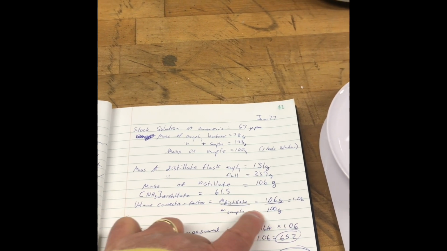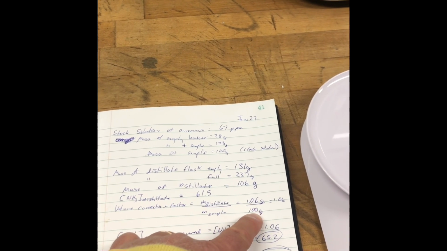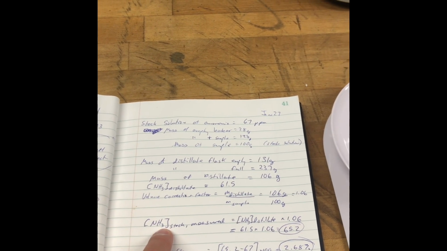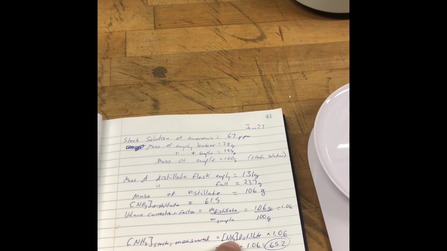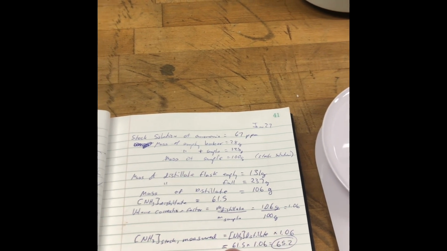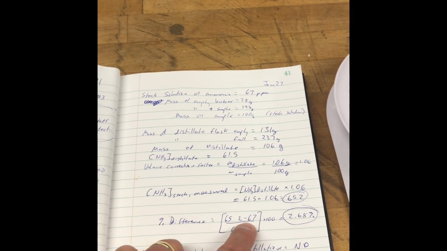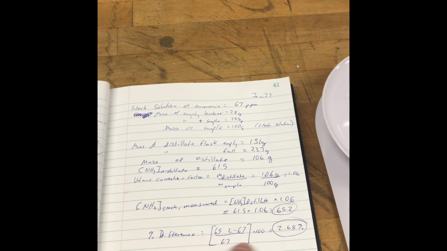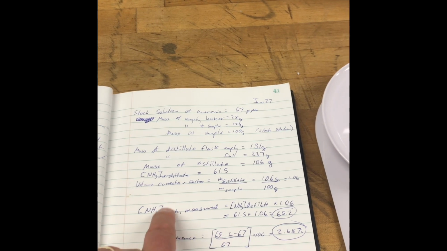I have to correct for the difference in volume for those two, so the calculation is the mass of the distillate over the mass of the sample, which is 106 over 100, which is 1.06. So my calculated ammonia concentration in the original sample after distillation is the concentration of ammonia in the distillate times the volume correction factor, which is 61.5 times 1.06, which is 65.2. Percent difference is 65.2 minus 67 over 67, which is 2.68%. So very good agreement between the known concentration of the original sample and what I calculated after my distillation.